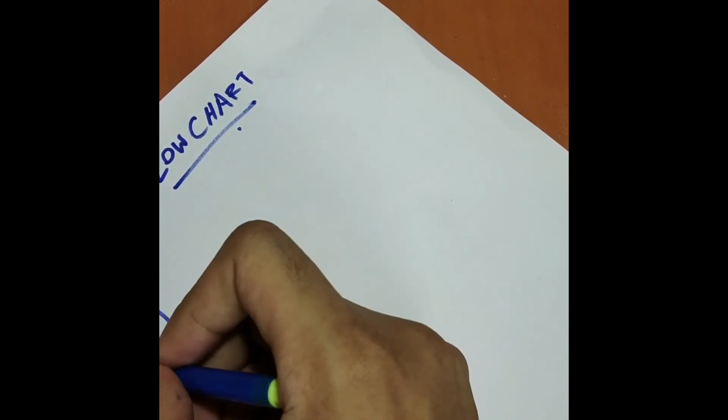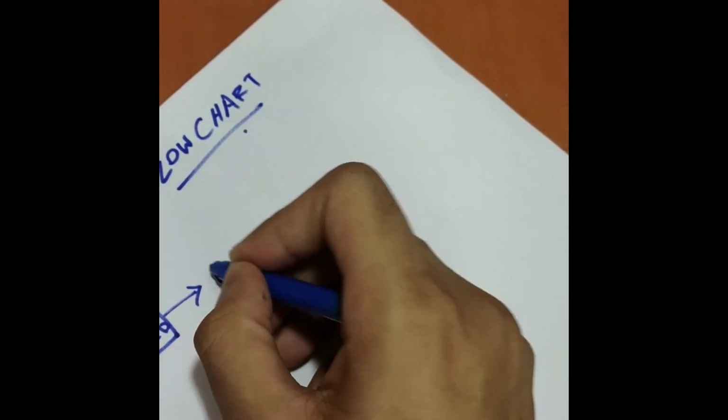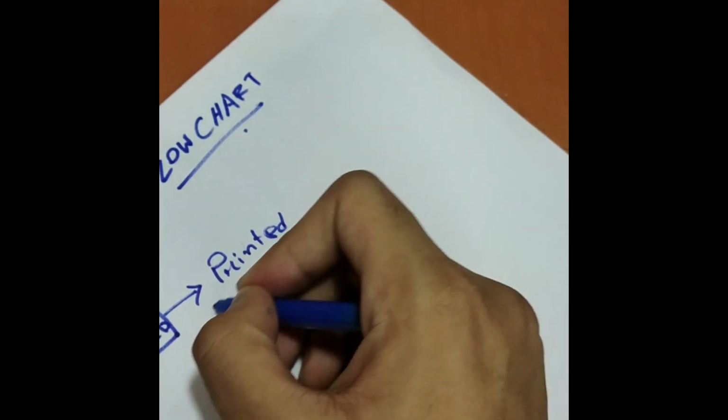If this is my computer screen, it will print hello world. That's the whole code. I want to make my computer print this. This is to be printed, right?